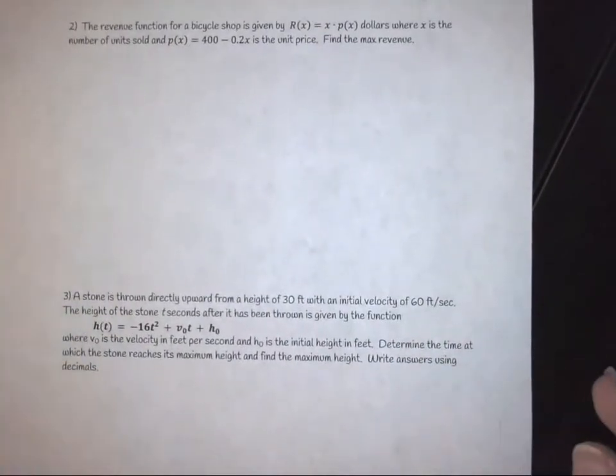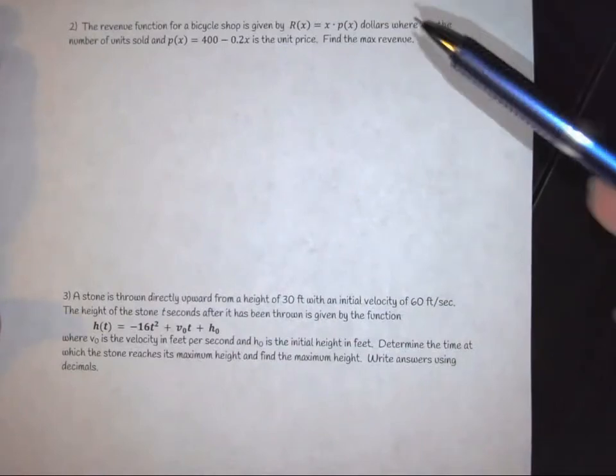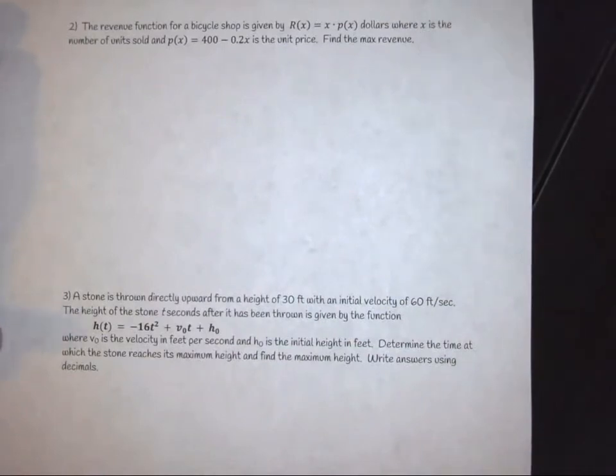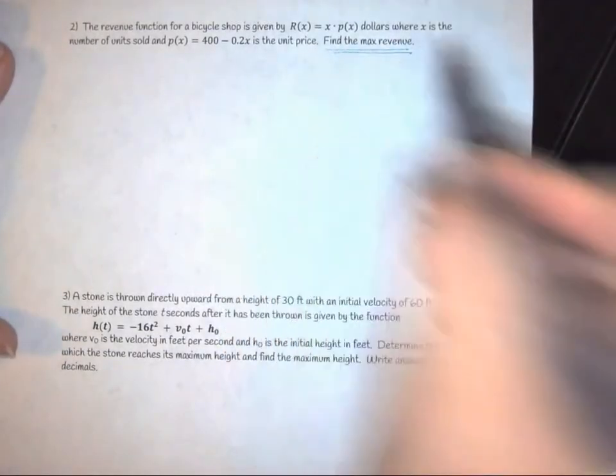The second example says that the revenue function for a bicycle shop is given by the following function, R of x equals x times p of x, where x is the number of units sold and p of x equals 400 minus 0.2x, which is the unit price. And this one wants us to find the max revenue.